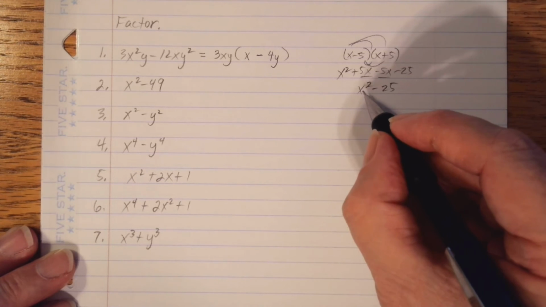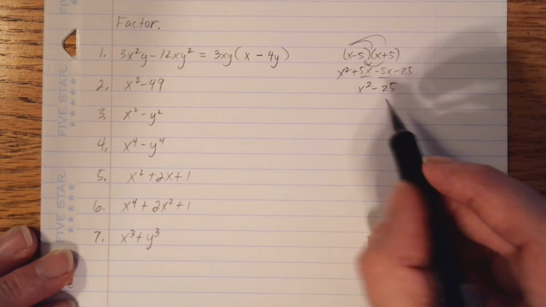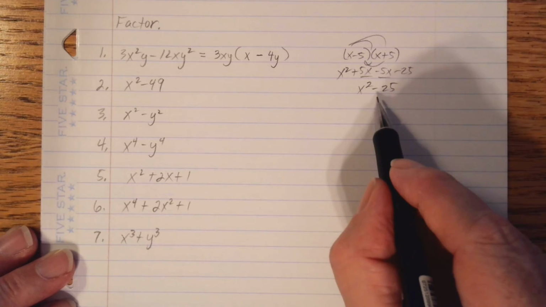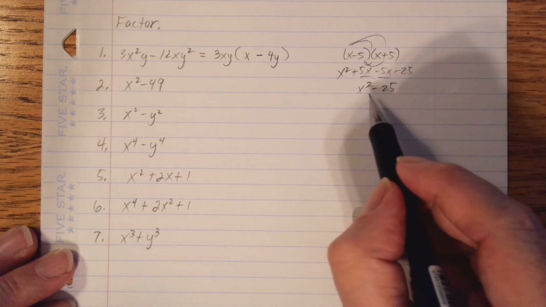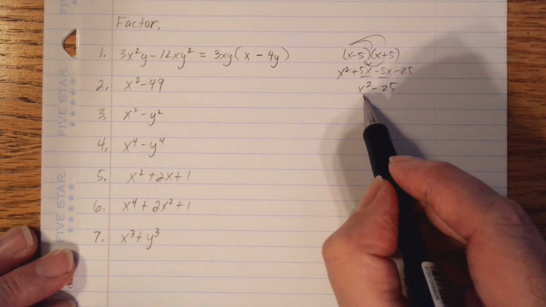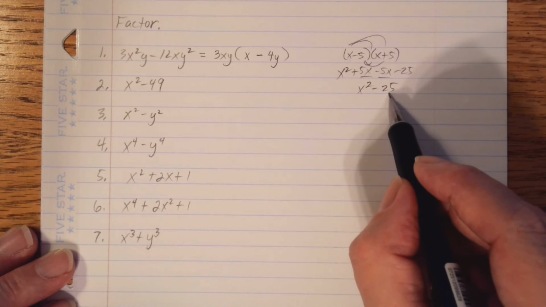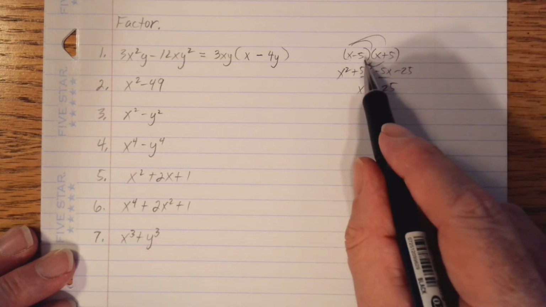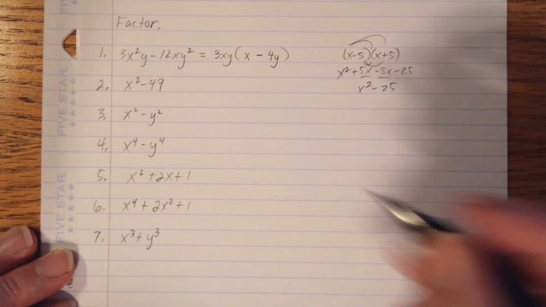Notice this is x squared, and this is 5 squared. Now it turns out that it's quite easy to factor these, or to go from an answer like this to one here. So I just asked myself, what times itself gives me x squared? That would be x and x. What times itself gives you 25? That would be 5 and 5. One of them will be a minus and one of them will be a plus.